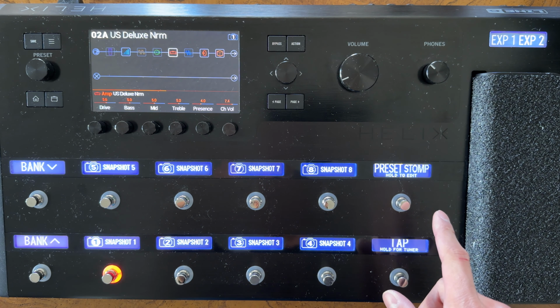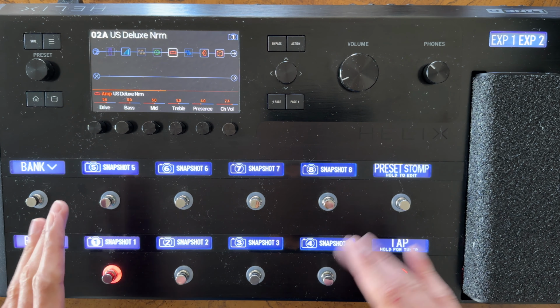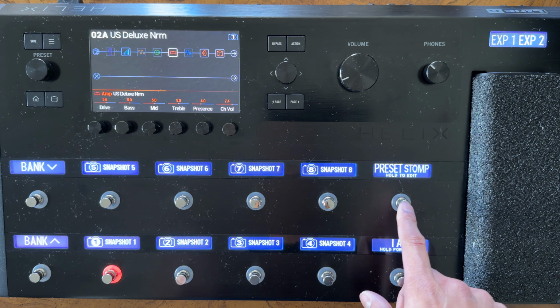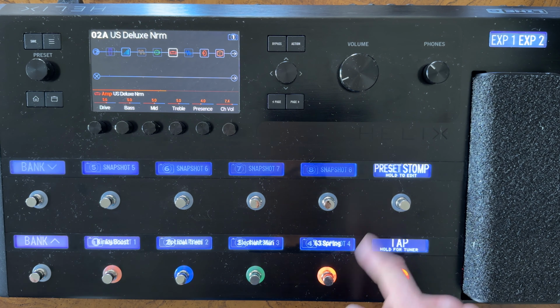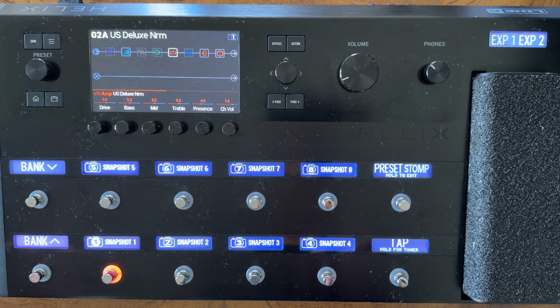And again, these are completely interchangeable. You can do a lot of different things, but we're just going to show a unit that, basically, if you just pull it out of the box, that's kind of what you get. So again, let's navigate to a different preset.